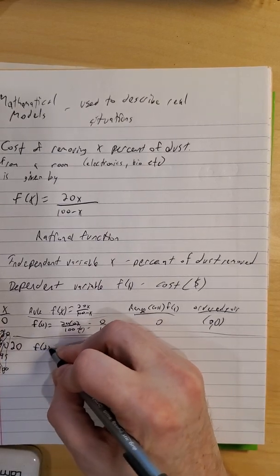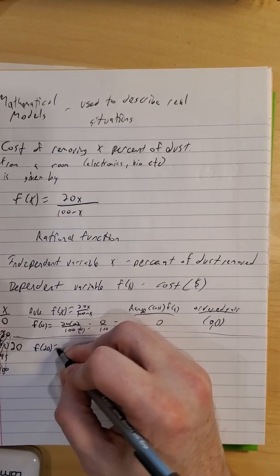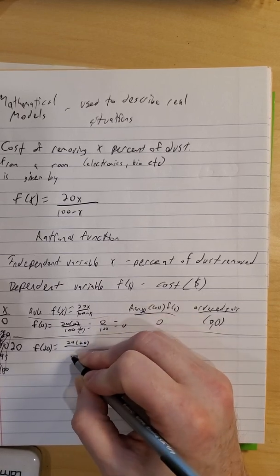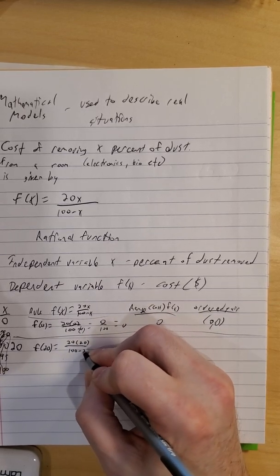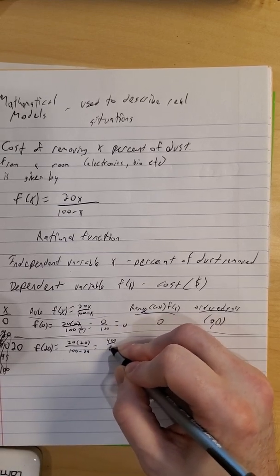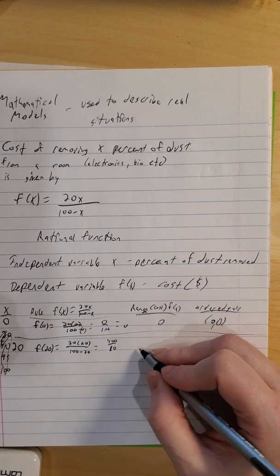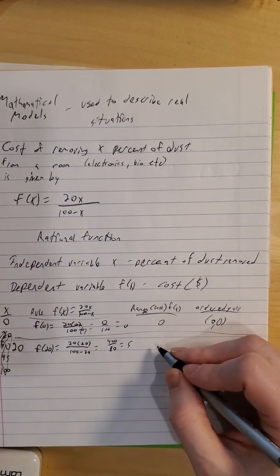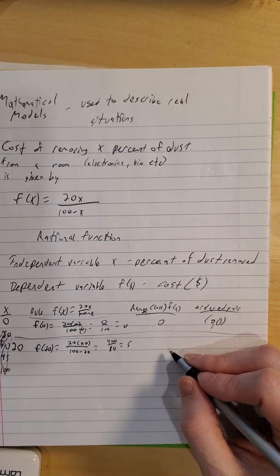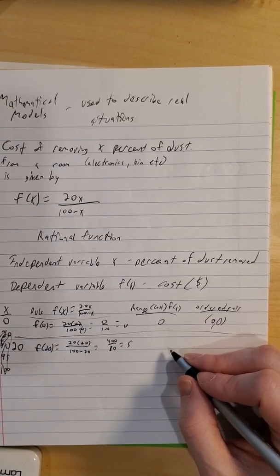Now I'll put my 20 down there. So f of 20, 20 times 20 over 100 minus 20. So that's 400 divided by 80. So 40 over 8 is 5.